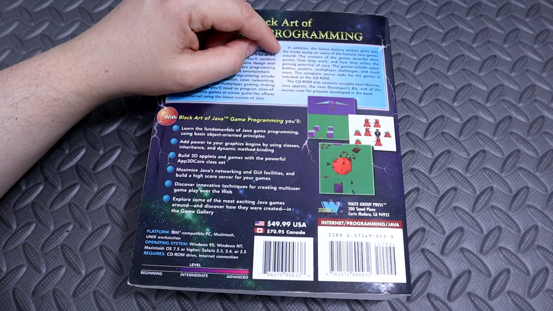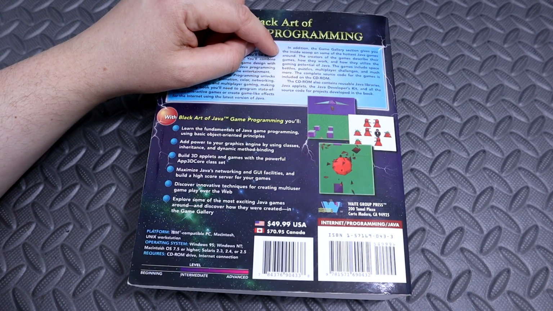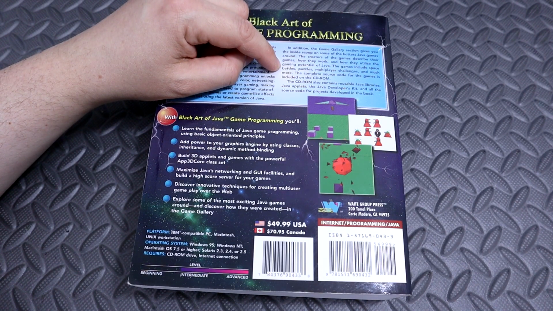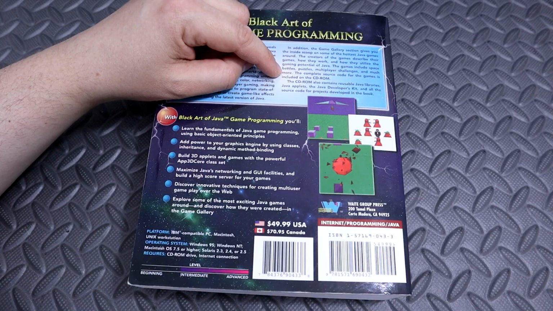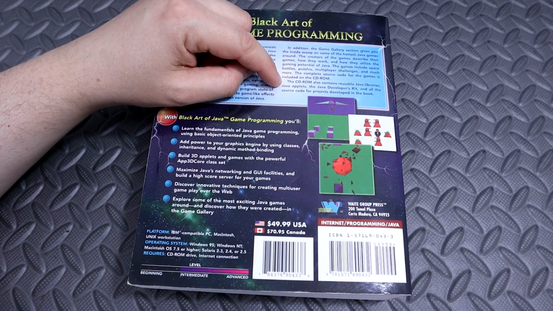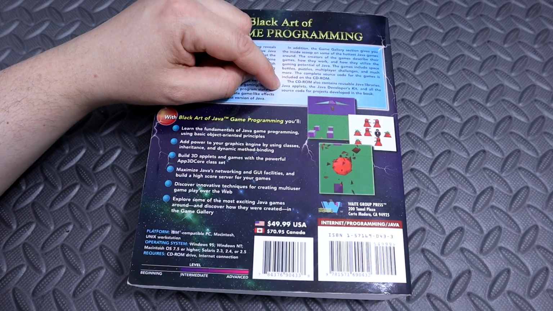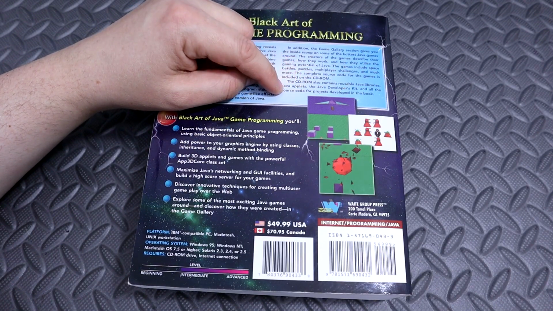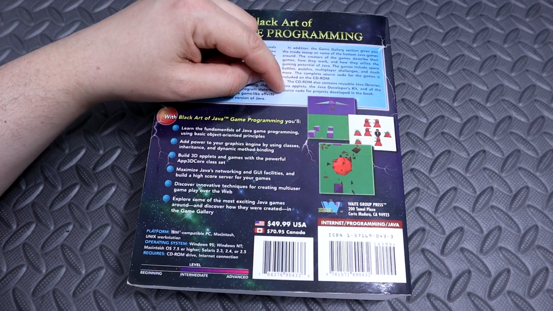In addition, the game gallery section gives you the inside scoop on some of the hottest Java games around. The creators of the games describe their games, how they work, and how they utilize the gaming potential of Java. The games include space battles, puzzles, multiplayer challenges, and much more. The complete source code for the games is included on the CD-ROM. The CD-ROM also contains reusable Java libraries, Java applets, I remember those, and Java Developers Kit, and all of the source code for the project developed in the book.